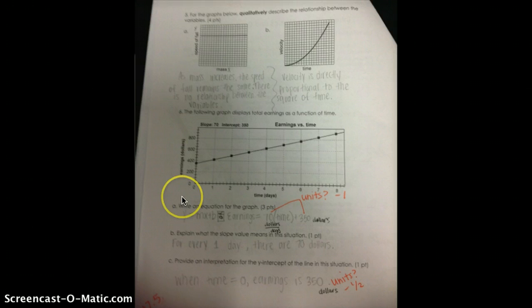The thing that students struggled with the most was probably writing the equation for the graph. I had a lot of students that stopped right at the y equals mx plus b when they needed to replace y with earnings and x with time, and then replace the numbers m with 70 for the slope and b with 350 for the y-intercept. Like this student did, she forgot to put units, so she got a point off for that.